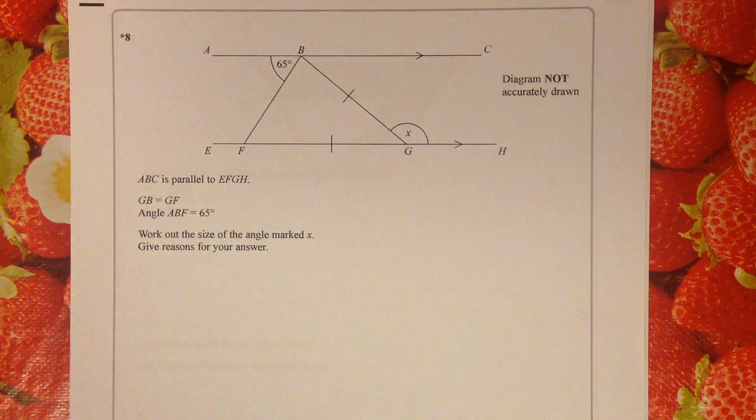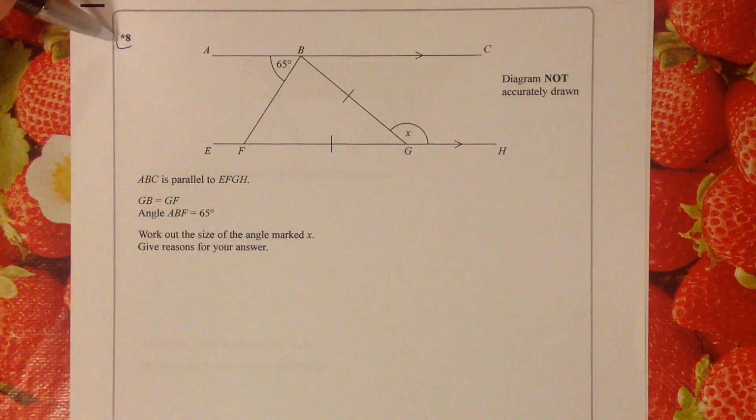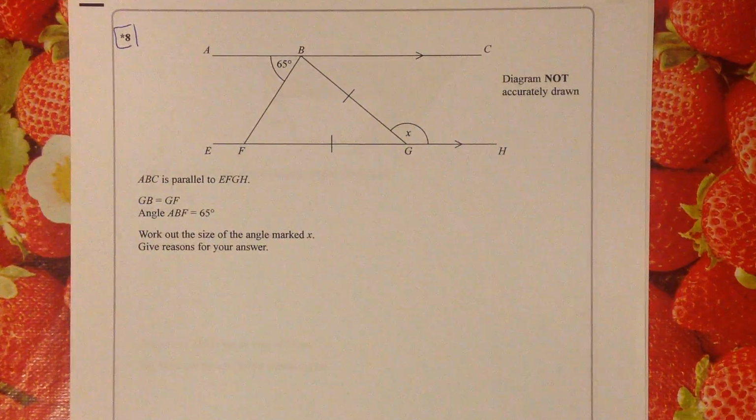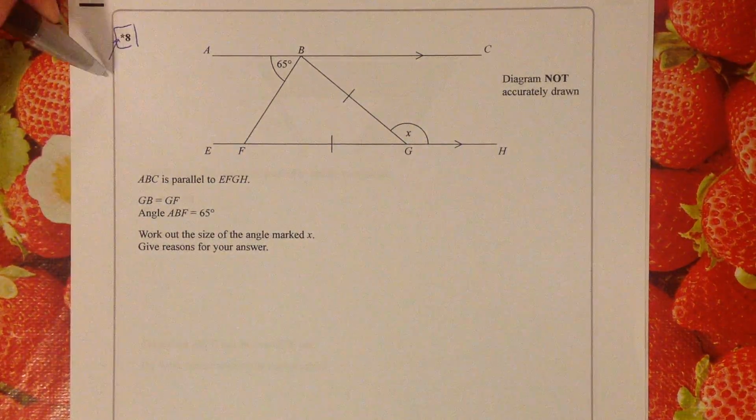Hi everyone, welcome to another video looking at one of the key questions from the Edexcel November 2014 non-calculator paper. Here we're going to look at question number 8, and what's really important, even before we look at the actual question and what it's asking us to do, is this asterisk here for QWC, Quality of Written Communication.